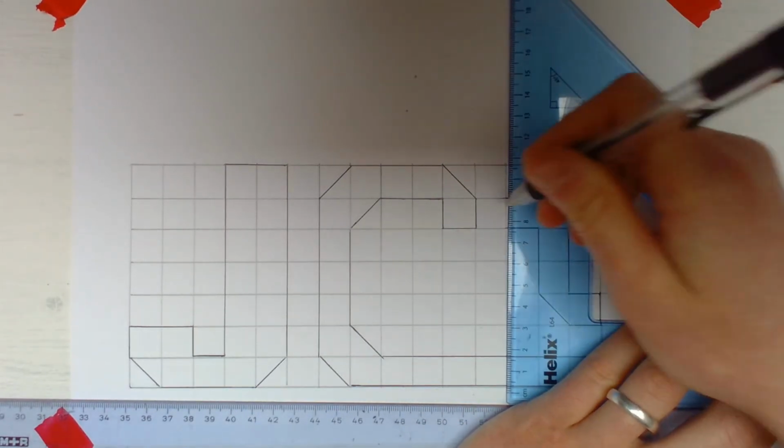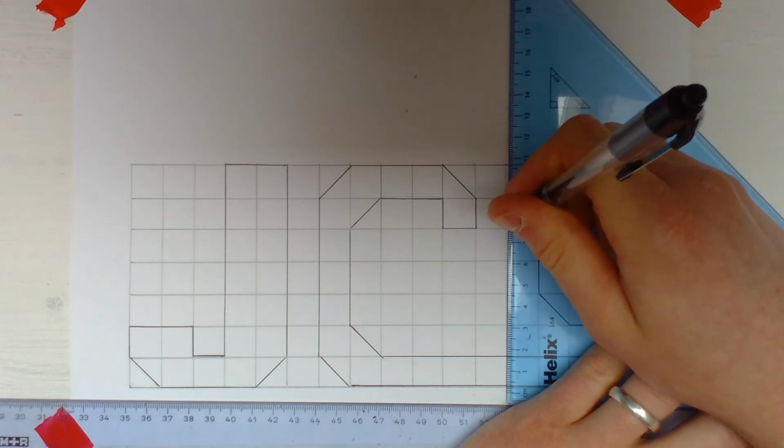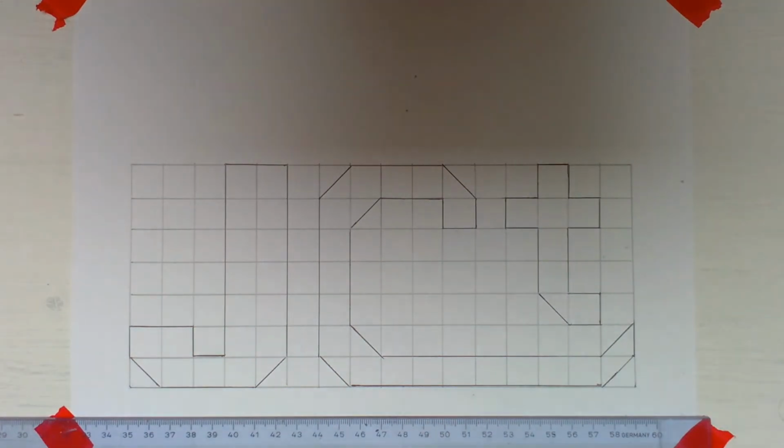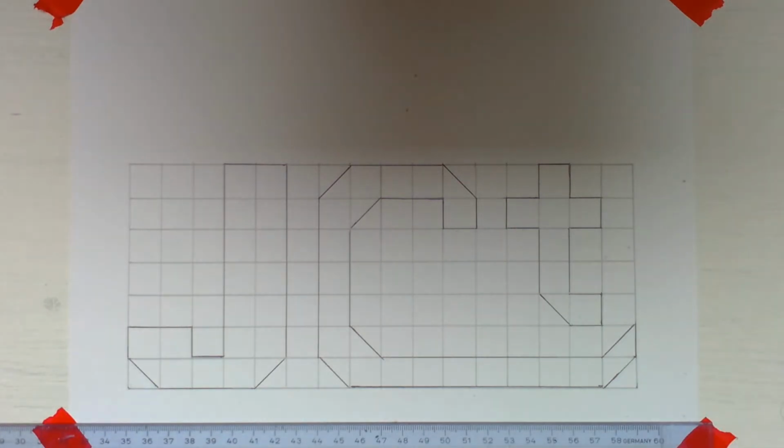And you can stop and start your video as you're going through this. So don't rush it. Take your time, count the boxes, make sure you have it fully correct.